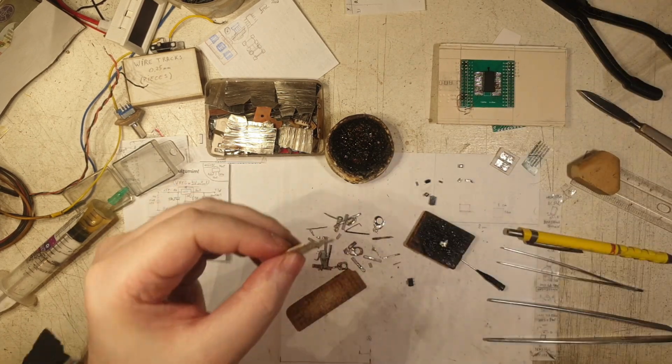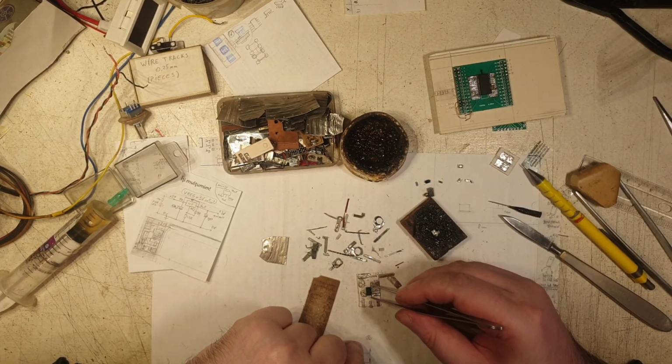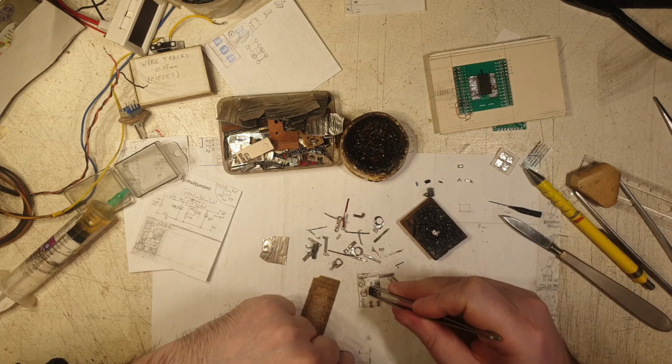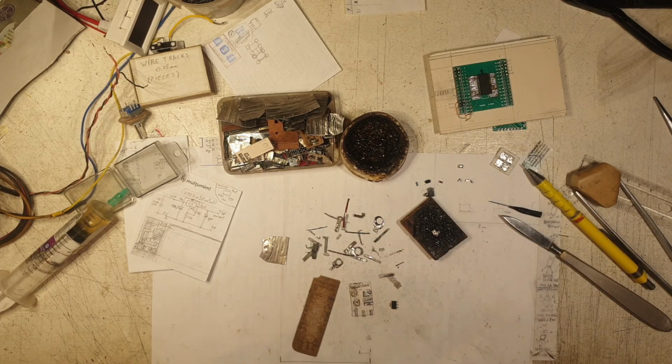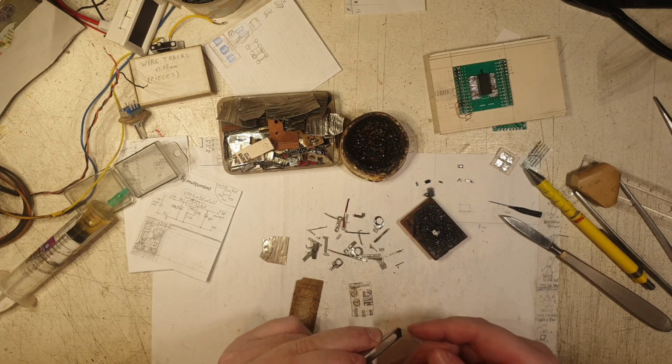Excellent, excellent. All right, this is it. All the pads are mounted, and now the components.